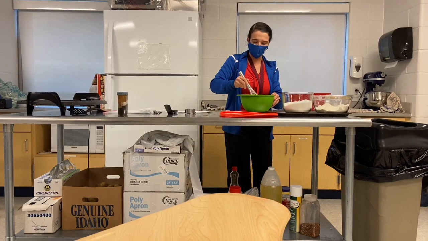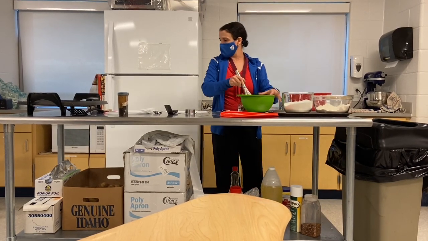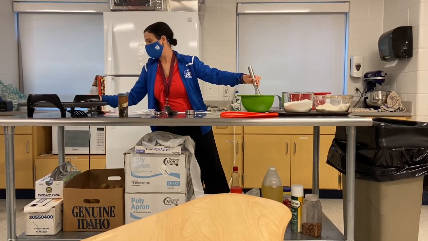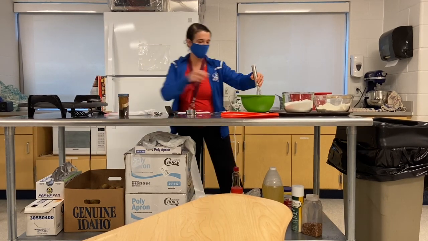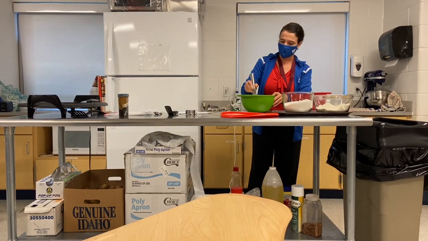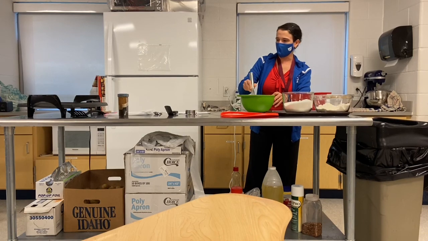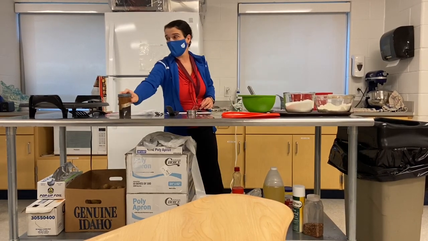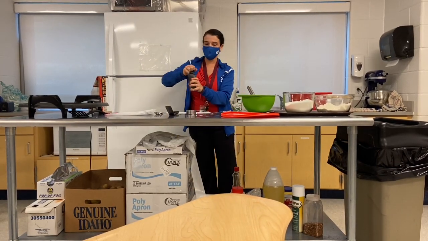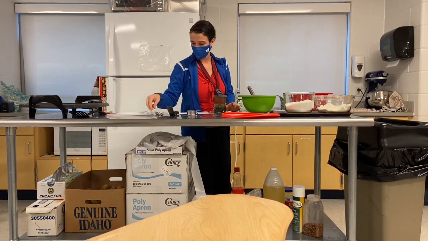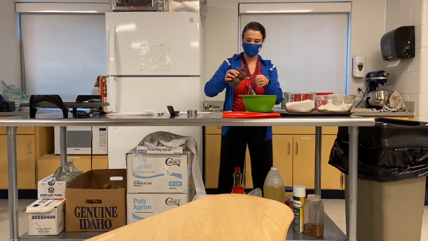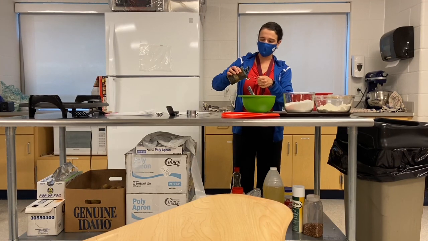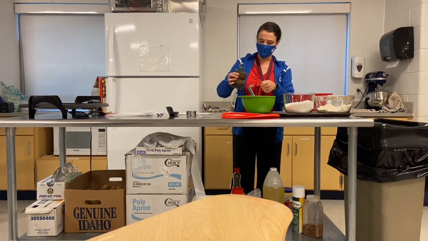So I'm using my whisk to mix my wet ingredients. Once I'm done using my whisk, oh, but what did I forget? My vanilla. What does vanilla do, you think? It's a flavoring. It adds some flavor, some texture.